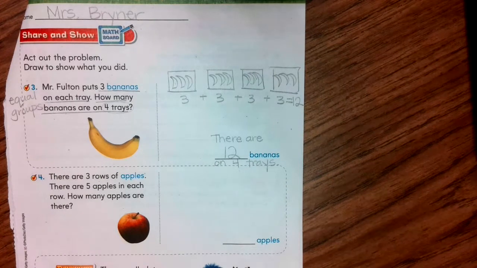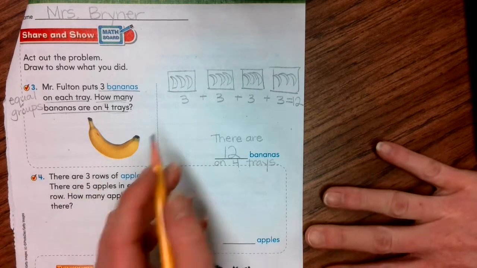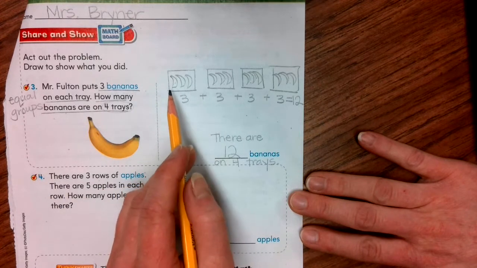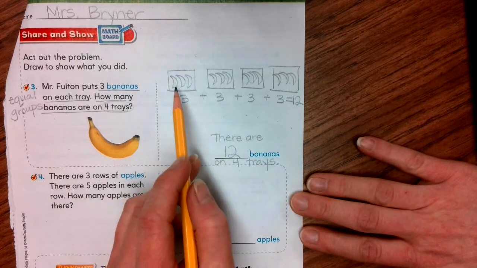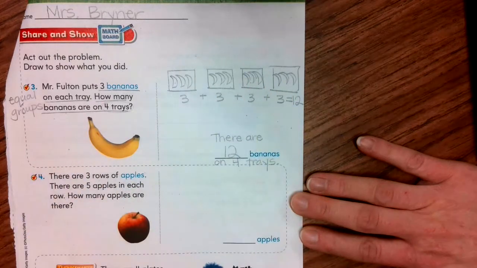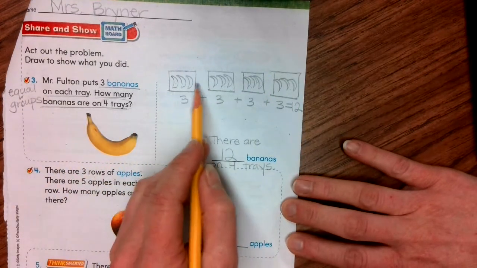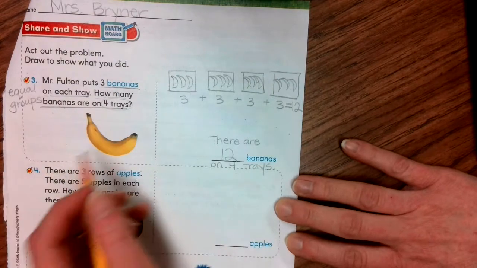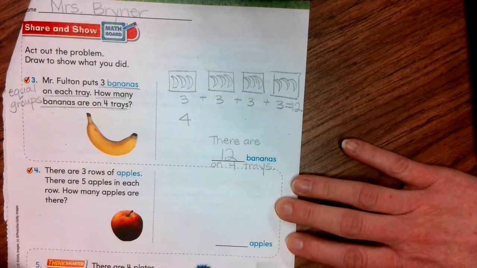Now, our multiplication number sentence. Again, the first number in our multiplication number sentence is the number of groups we have. We have 4 groups. 1, 2, 3, 4. 4 groups. Okay.